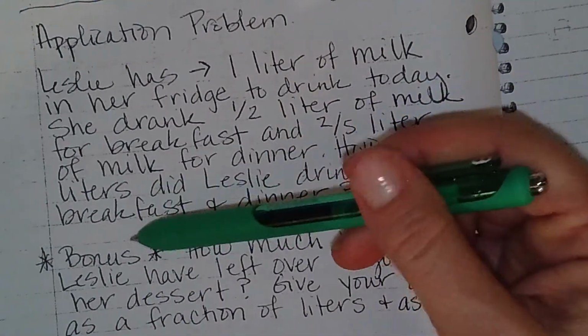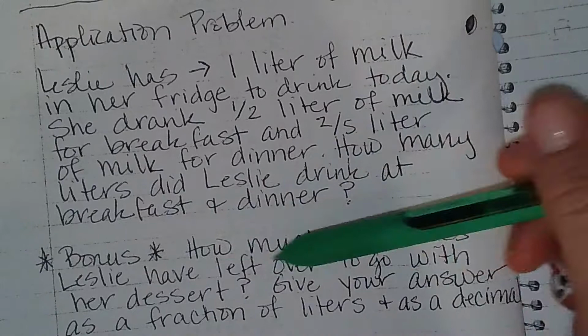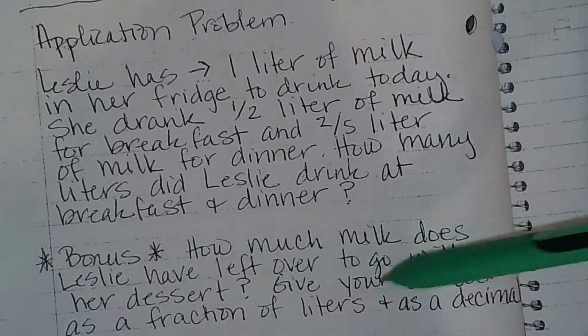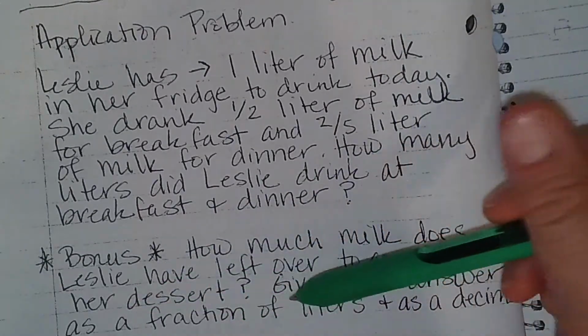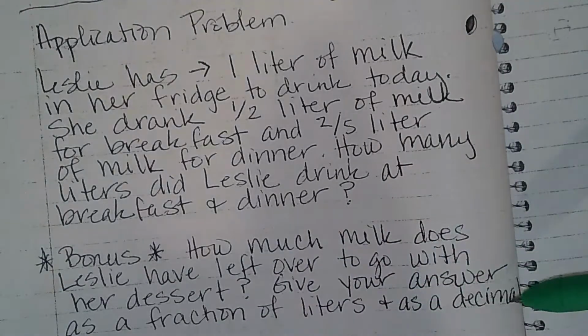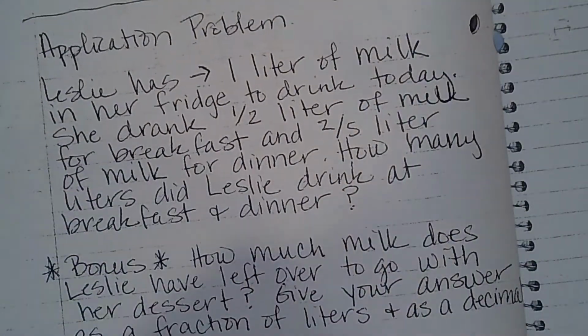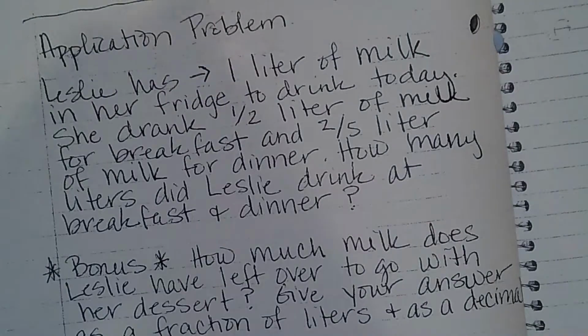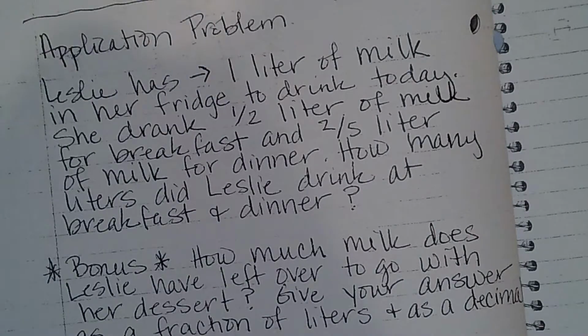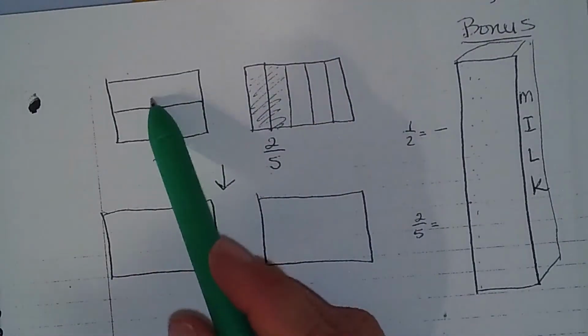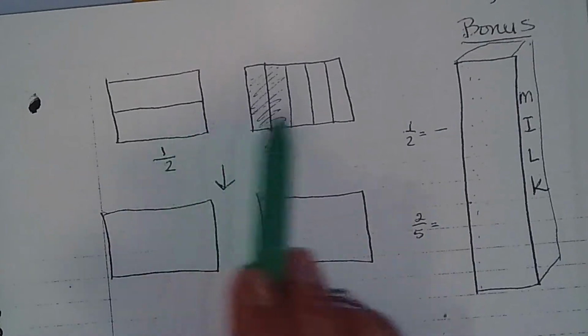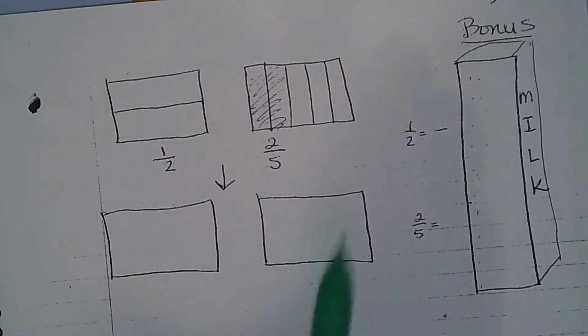Then we have the bonus problem. How much milk does Leslie have left over to go with her dessert? Give your answer as a fraction of liters and as a decimal. So that is your bonus. See how you do. Come back to check your answer. Oh, and on this page right here next door, I've given you a layout of how to try to solve that problem. All right, good luck and come on back.